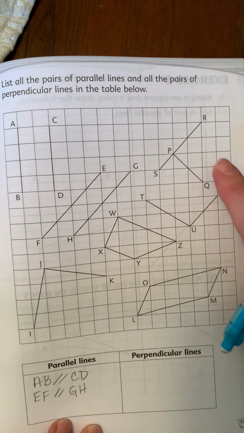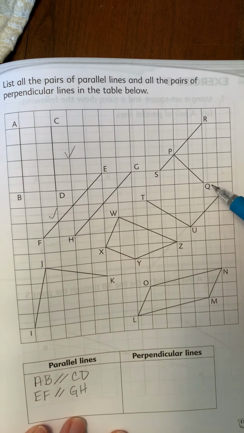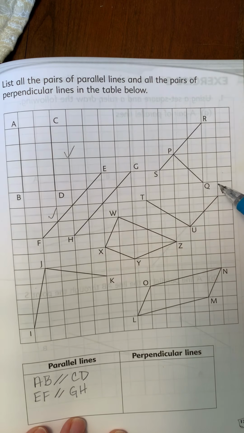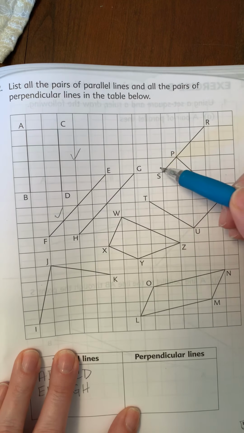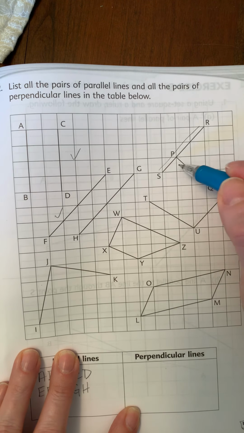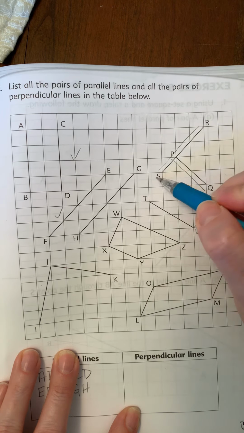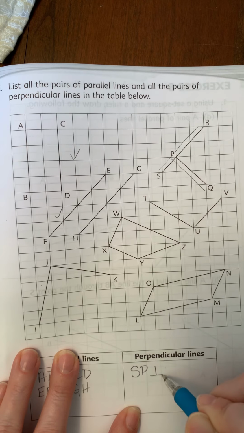Okay. Now, let's go up to this one. I'm going to have to put little check marks because there's a lot happening here, isn't there? Let's go up to this one and see if we can find any perpendicular ones. Okay, this is definitely a perpendicular. There's definitely a 90-degree angle hitting here, isn't there? Okay, so we have line SP is perpendicular to what line? PQ. You can do the whole line. So SP is perpendicular to PQ.